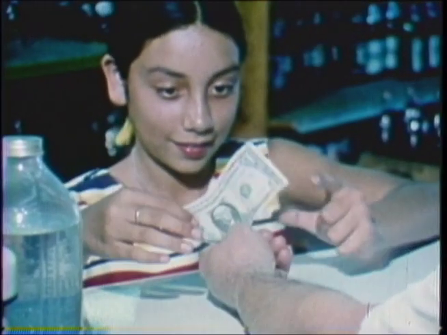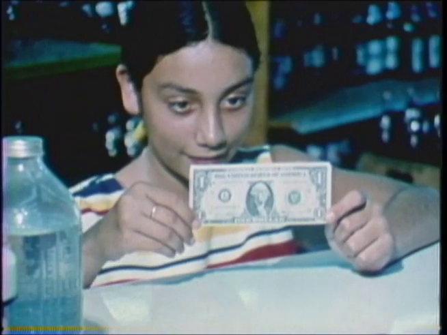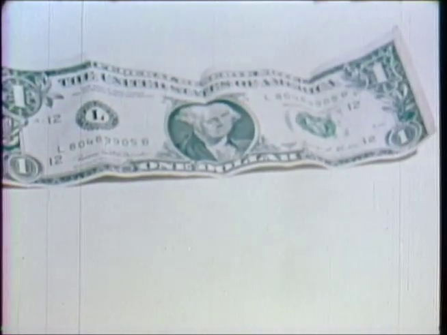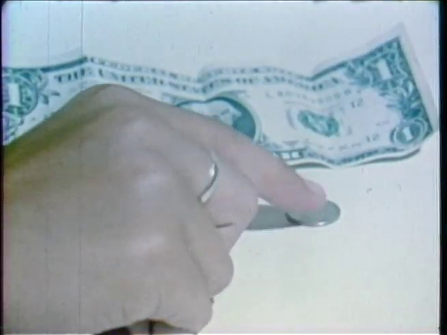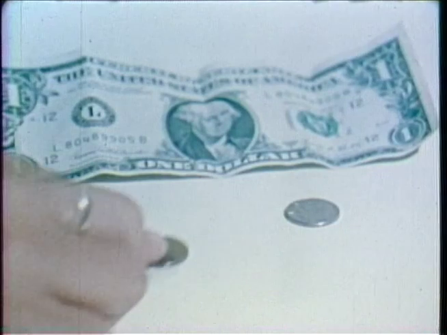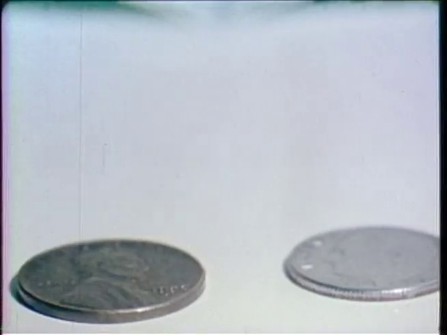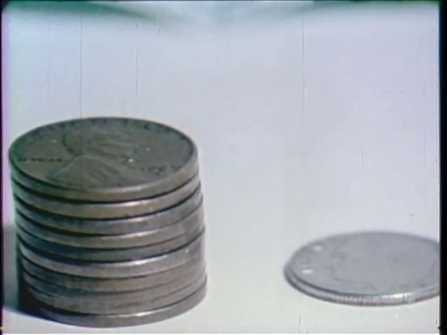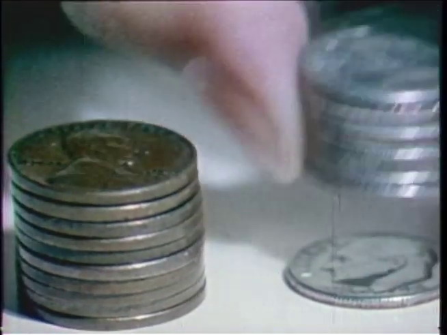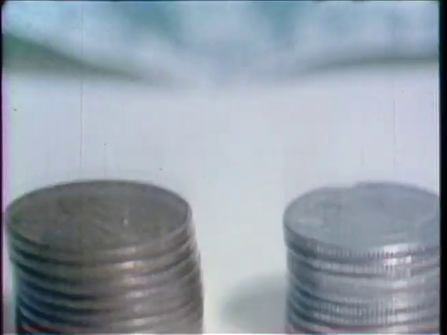The metric way of measuring is based on tens. It's like our money system. The dollar is the basic unit. 1/10 of a dollar is a dime. 1/10 of a dime is a cent. Going the other way, 10 cents make 1 dime. 10 dimes make $1.